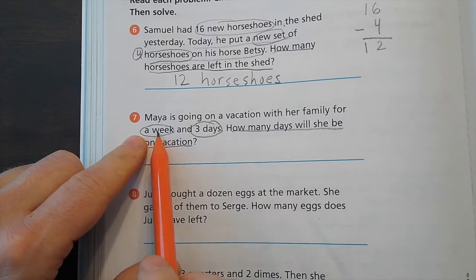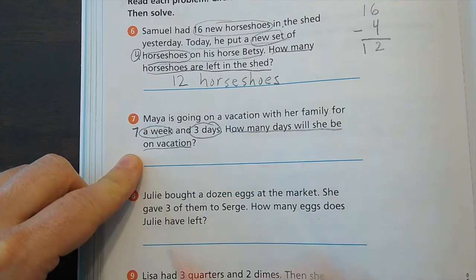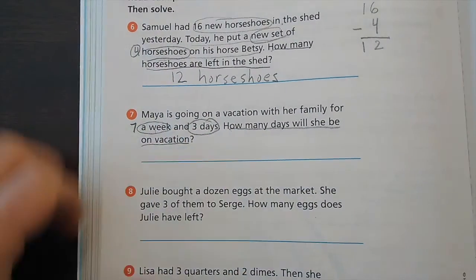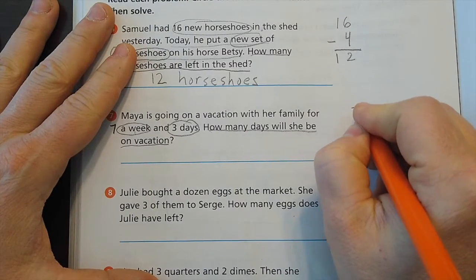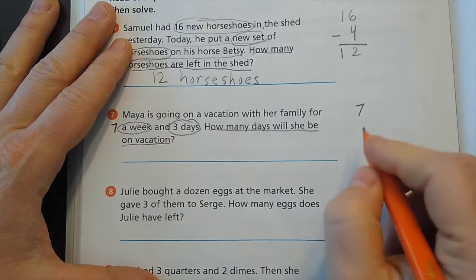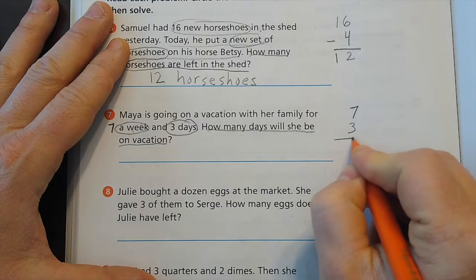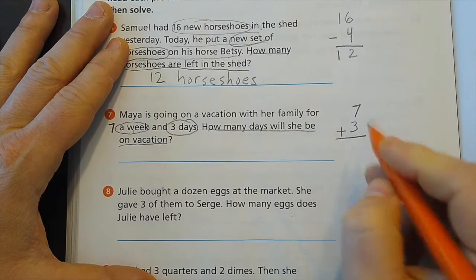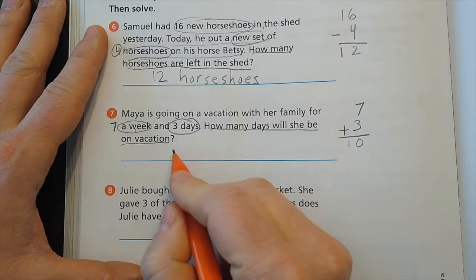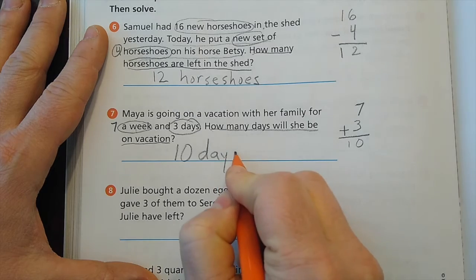Well, we have for a week. How many days are in a week? 7 days. And we have 7 days and 3 days. So when we have the word and, that is an addition word. That means I need to add 3 more days to my week. We're going to add this up. So 7 plus 3 is 10. She was on her vacation for 10 days.